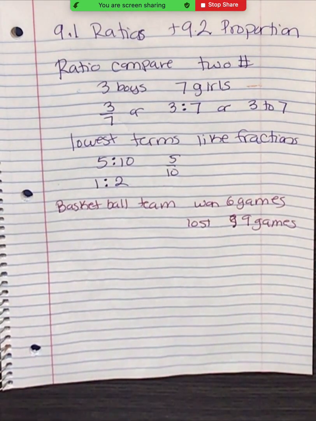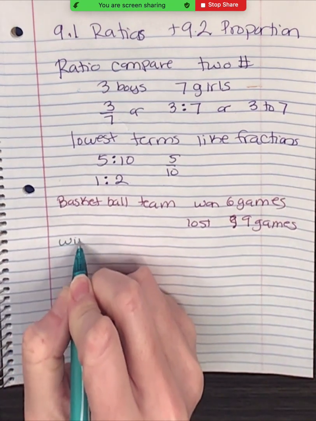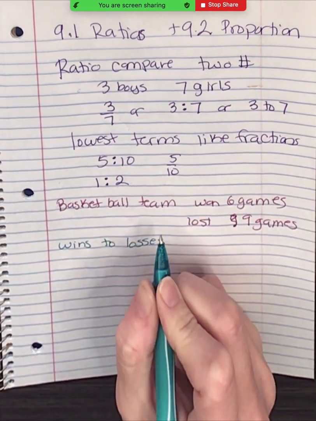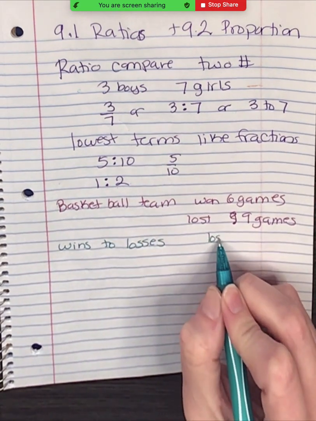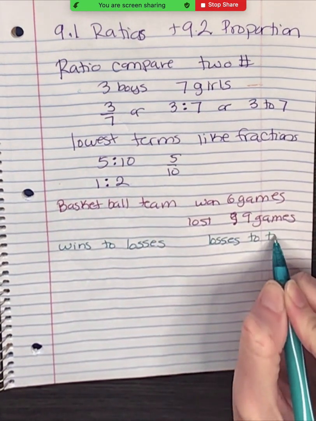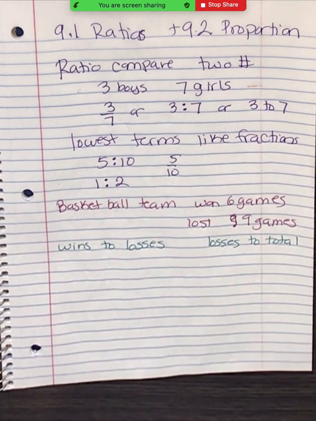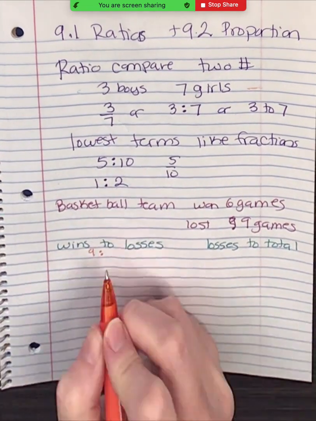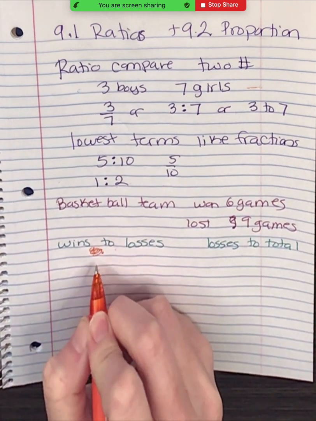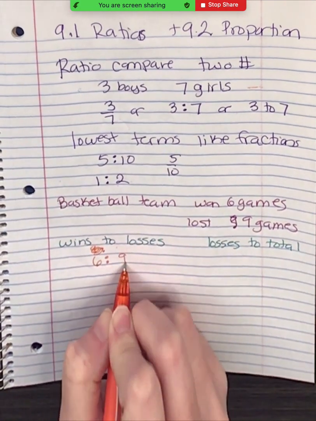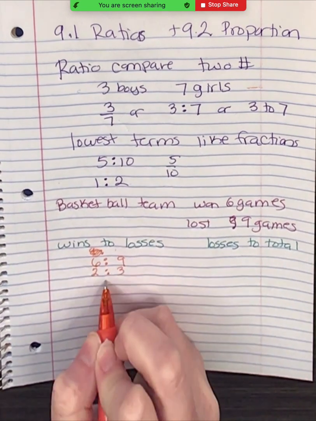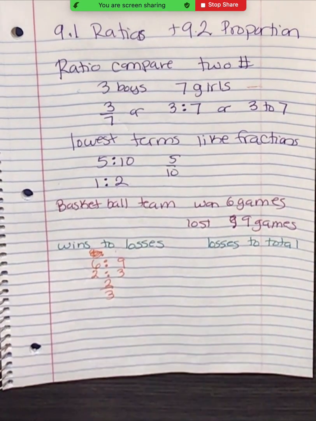We're going to write the number of wins to losses, and then the losses to the total. So wins to losses, they won 6, they lost 9. We have to reduce that. So we're going to write that as 2 to 3. As a fraction, you can write it as 2 over 3.